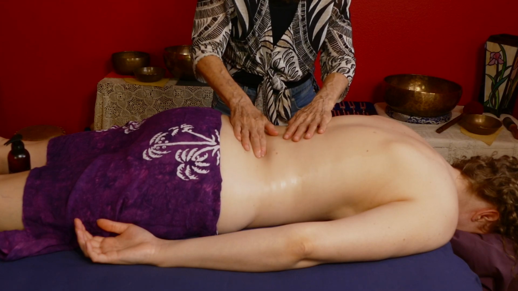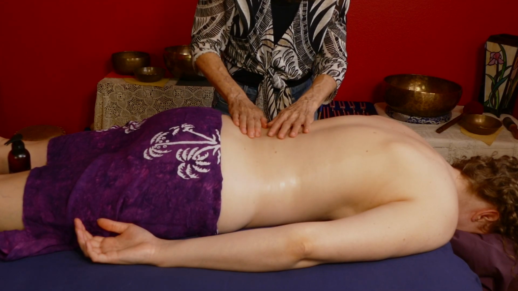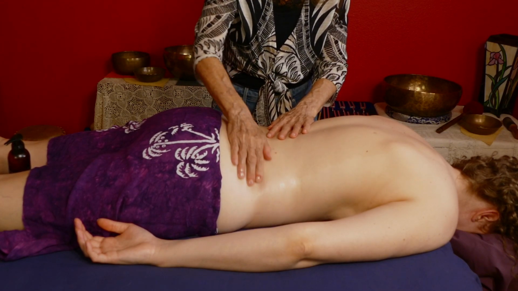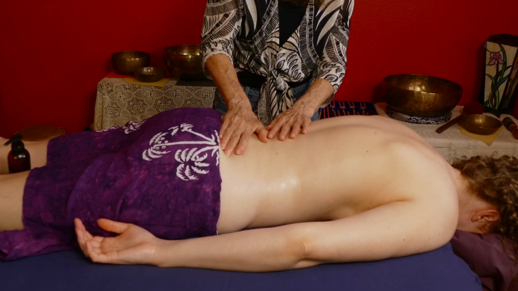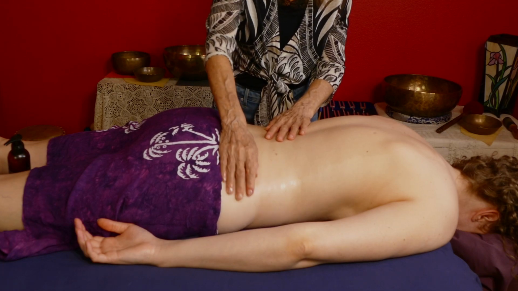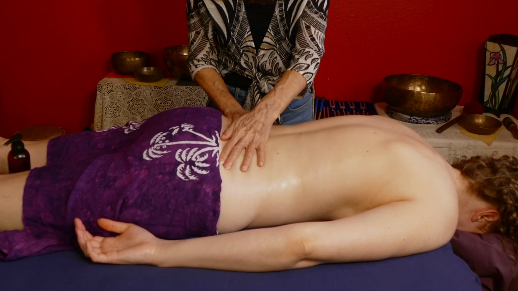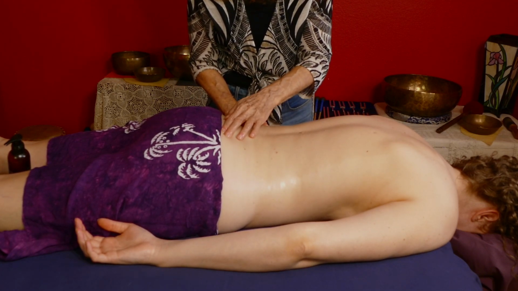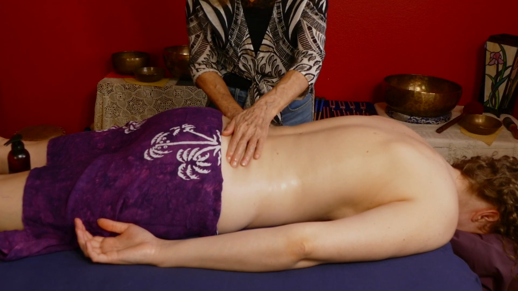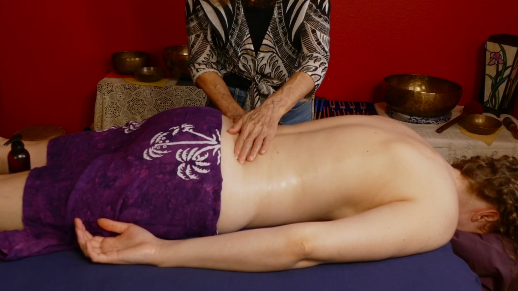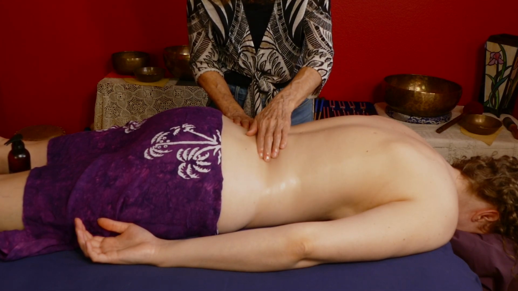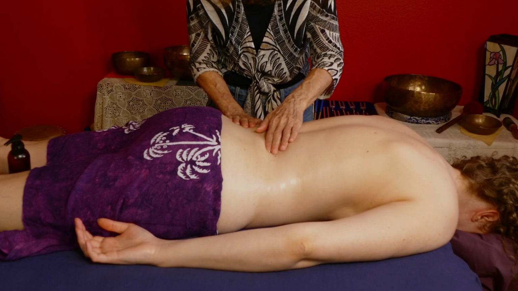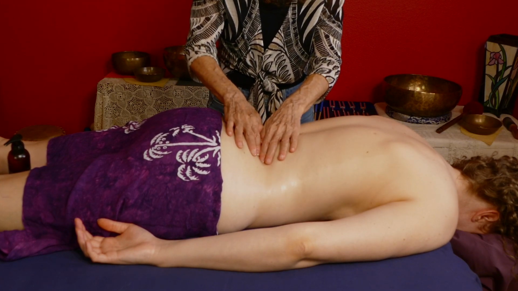That's the bones that found their own way back. They hadn't been so held down by tissue that has made a new pattern out of it. And I'm just going to keep on going back and forth because the muscles are ironing out.